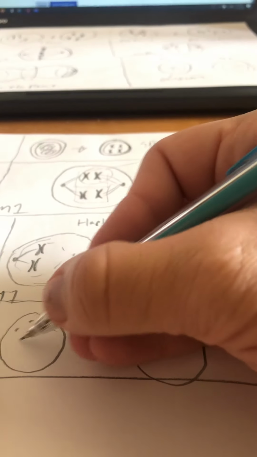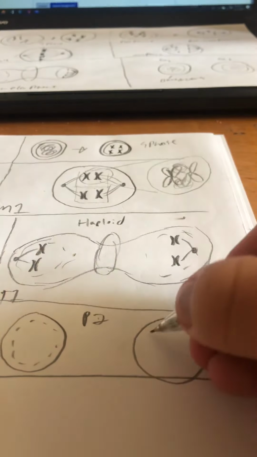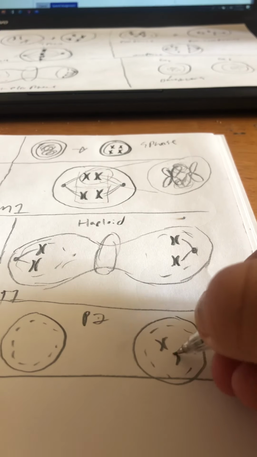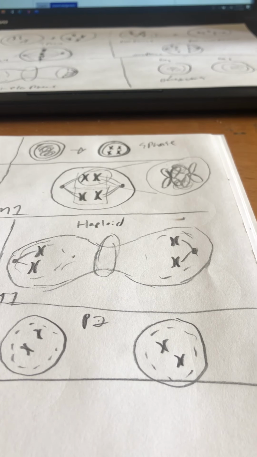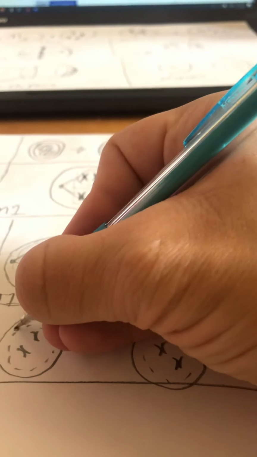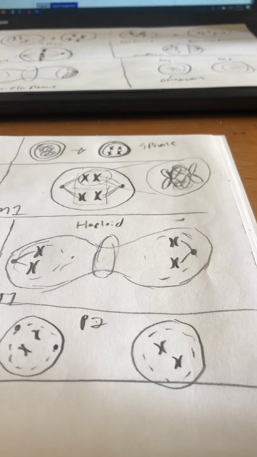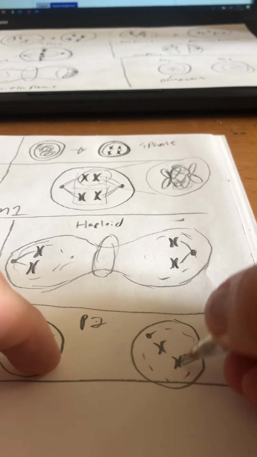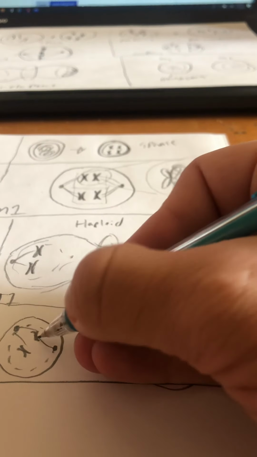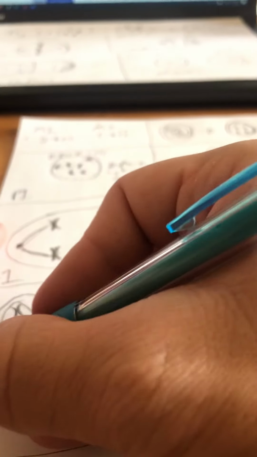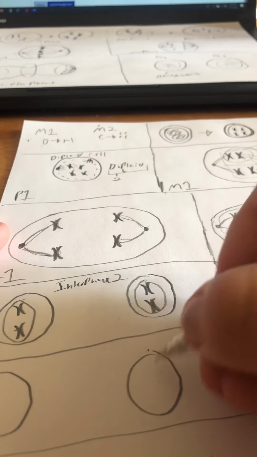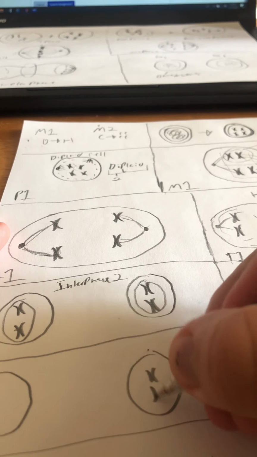But in prophase 2, we call this P2, your envelope starts to fade away again, and very similar to in mitosis, the centromeres create their spindle fibers, and the spindle starts to form and does its thing into metaphase 2, where now you have, again, just like in mitosis, your haploid information being lined up like this.